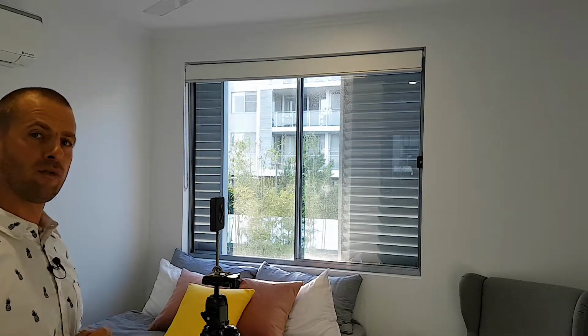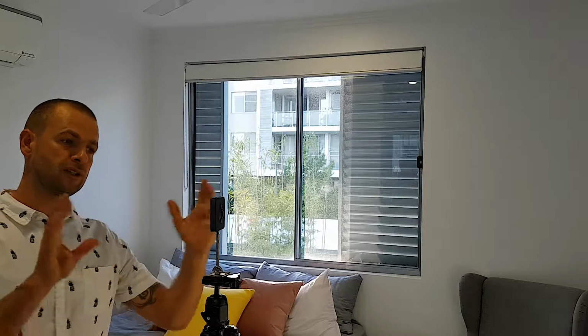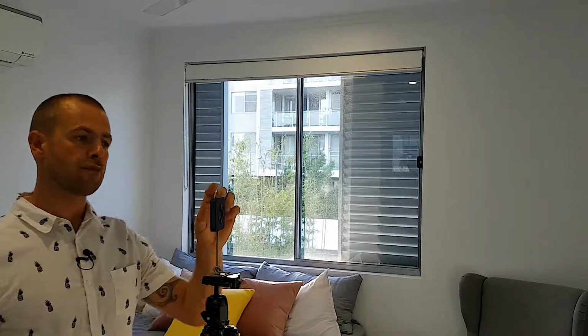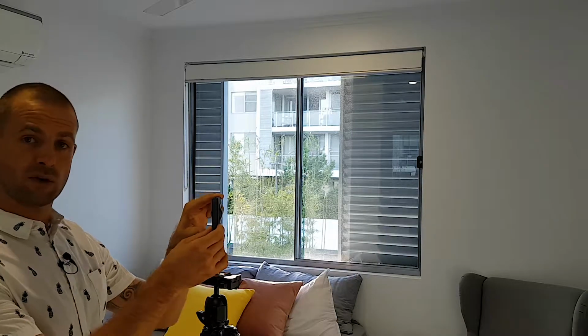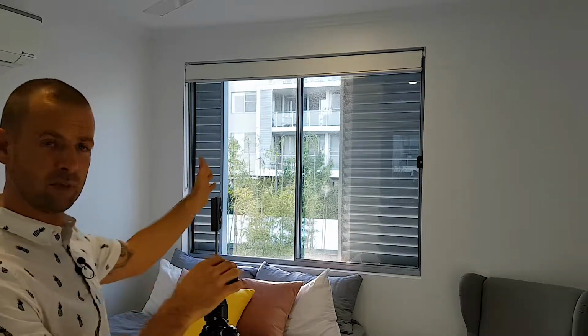What I mean by avoiding the blown out windows is, first of all, as I said, we have to avoid the uneven spread of light, so we have to point the edge of the camera towards the strongest source of light, which is the window.